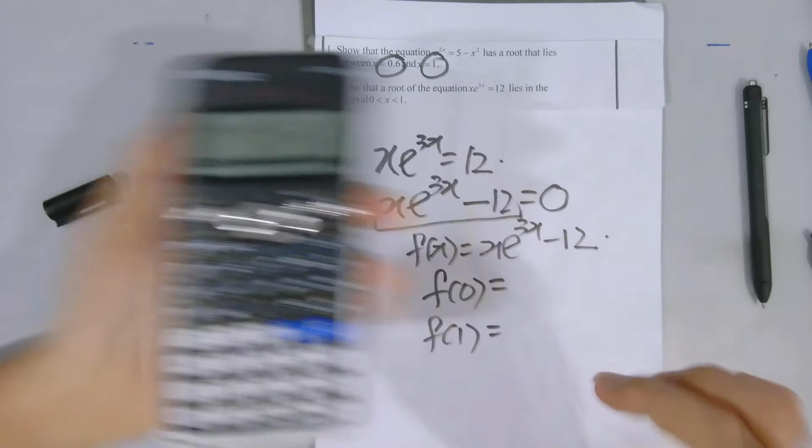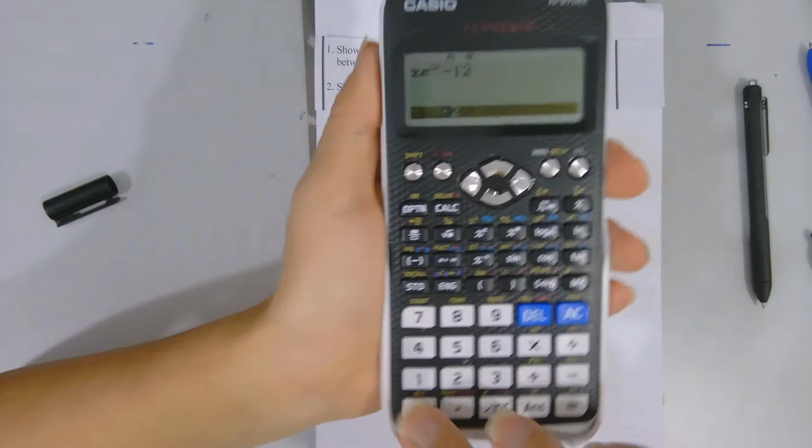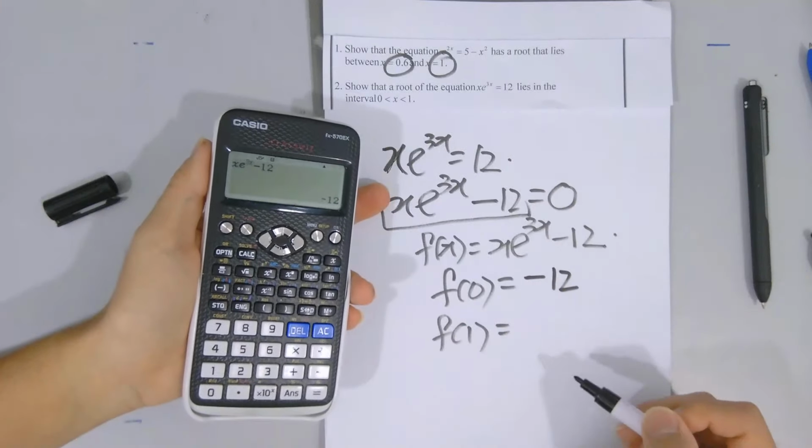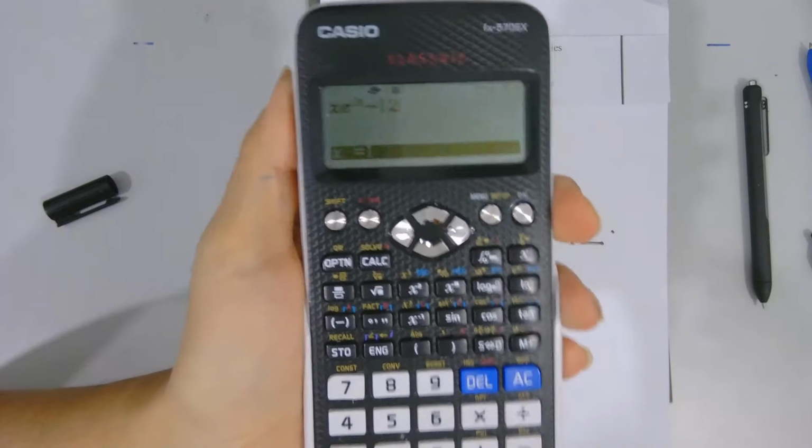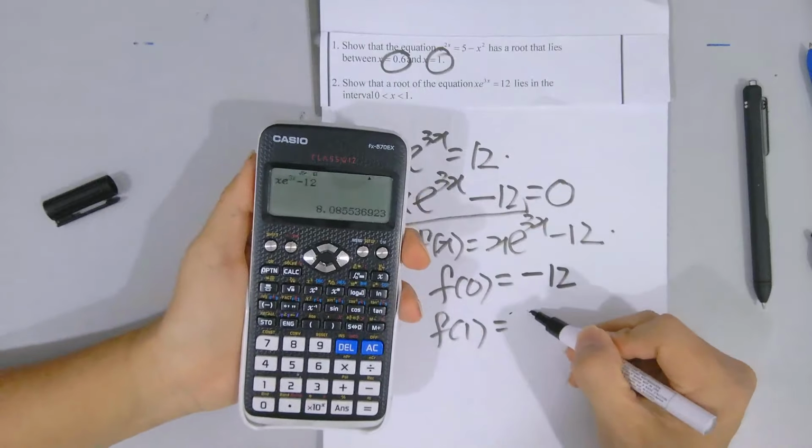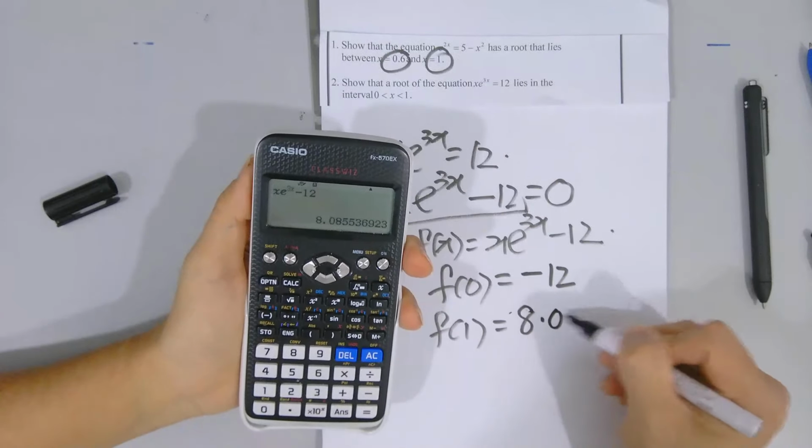Calculate the value at 0: -12. Calculate at 1: positive 8.09.